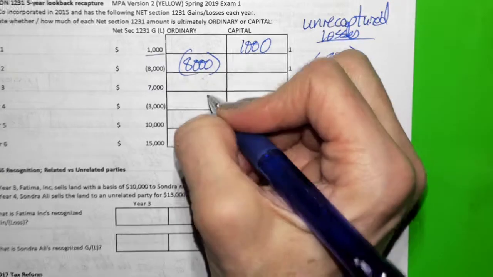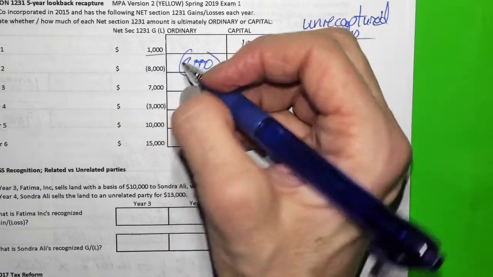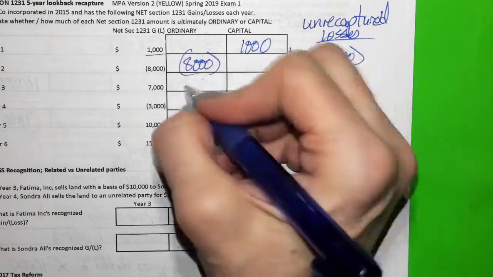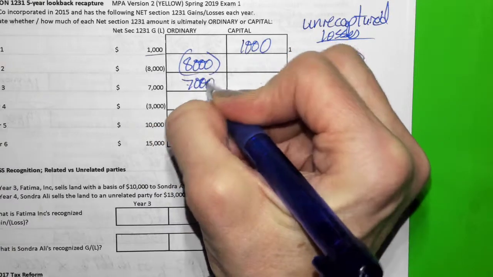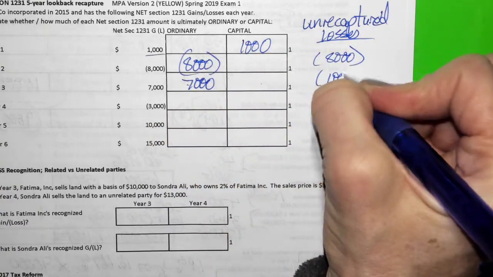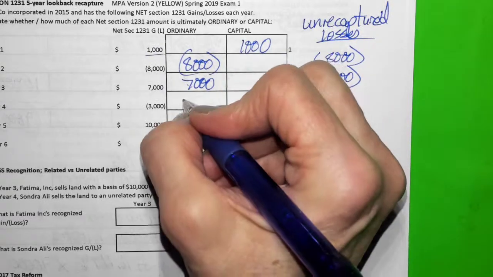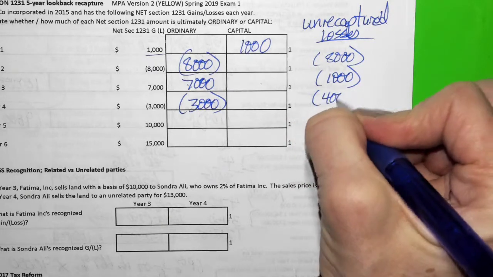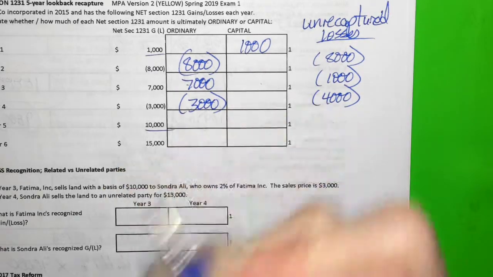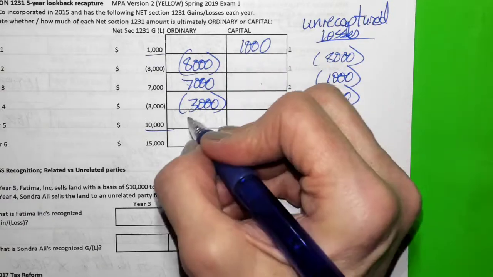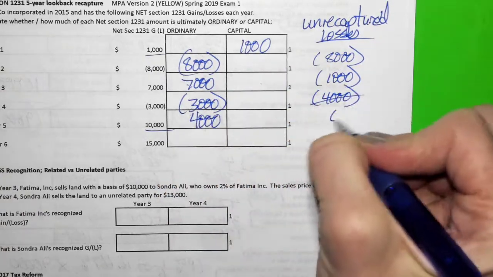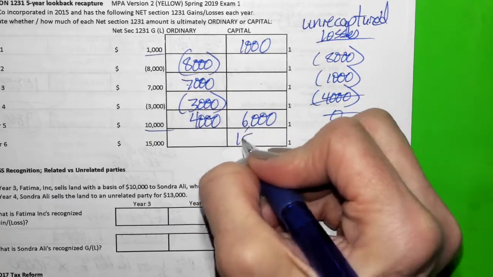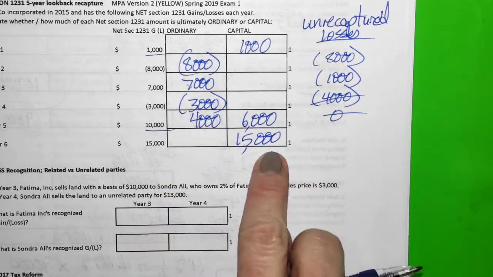So now I have a $7,000 gain, and rather than capital, I'm going to have to treat that as ordinary, and so the unrecaptured amount goes down to 1,000. I have 3,000 now of an ordinary loss, so this goes up to 4,000. And now I have a gain of 10,000. I recapture 4,000 of it. This now goes to 0. So the remaining 6,000 is capital. And the 5th year gain, there's nothing to recapture, so all of it's capital.